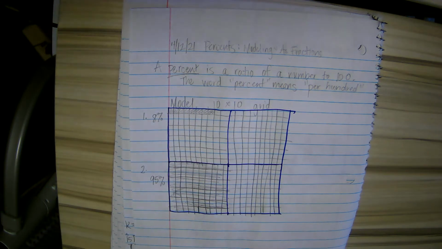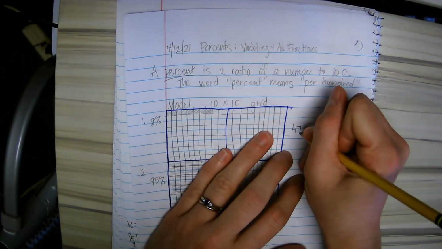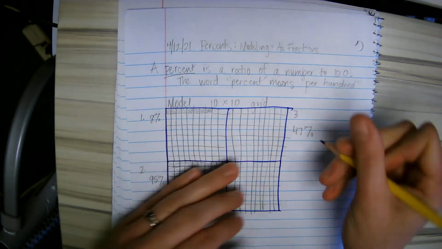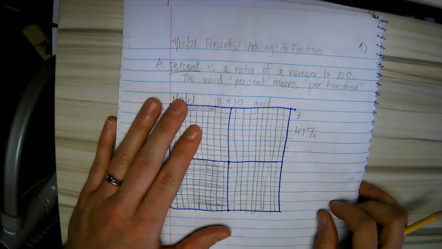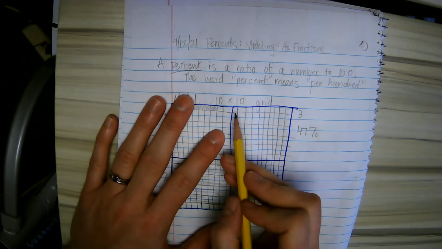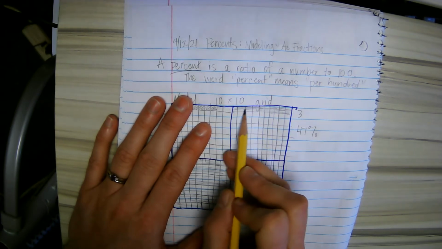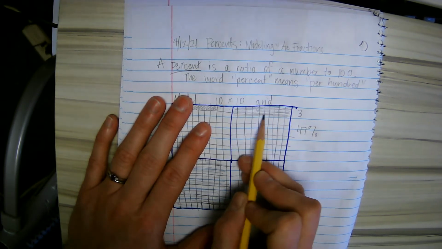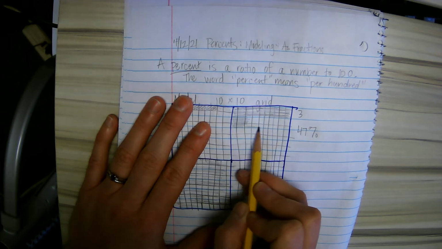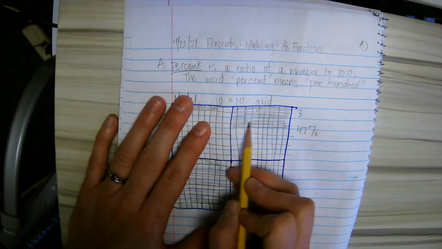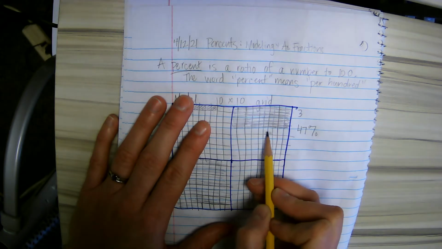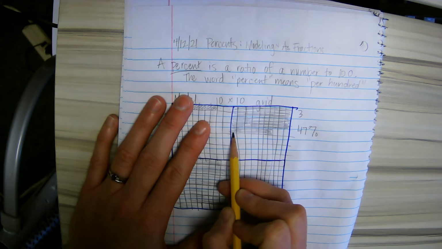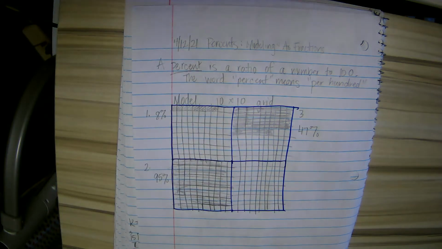So now if I have 47%, I would color in how many of these cubes? Or squares, I guess? 47. Good. So each row we know is 10, so I'm going to do 4 full rows, because I know that's 40. And then I'm going to do all but 3 of the next row so that it is 47.